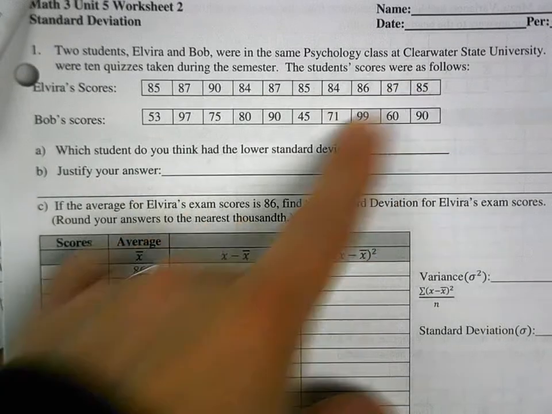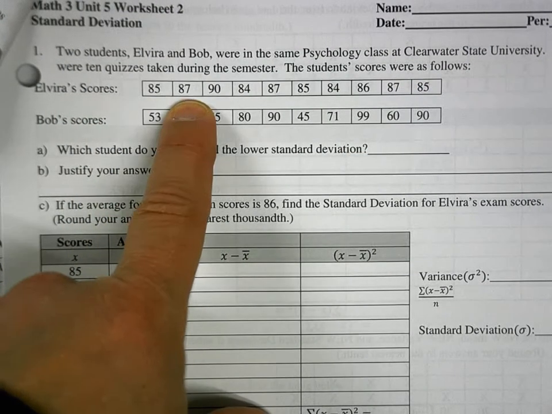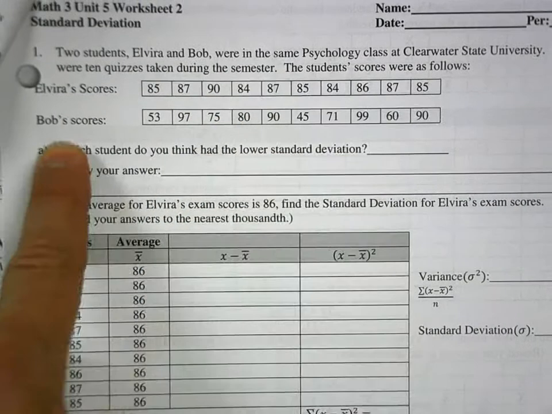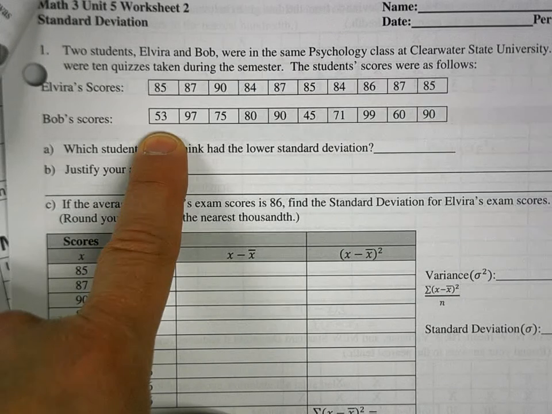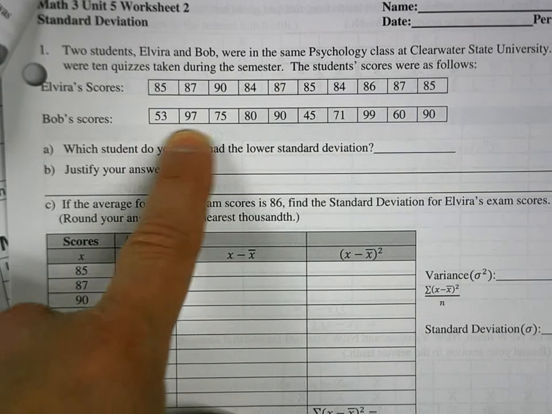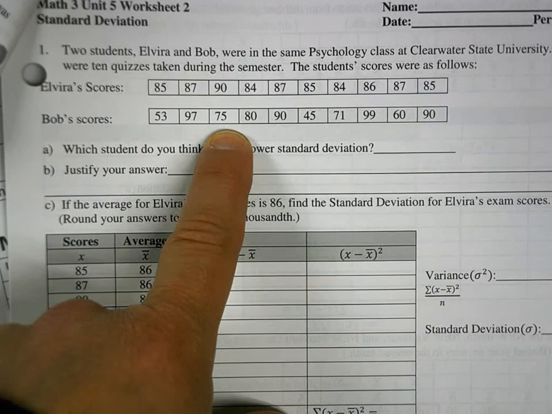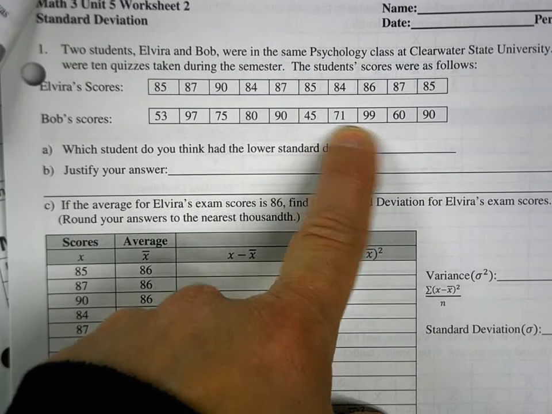Elvira's scores are 85%, 87%, 90%, 84%, 87, 85. Good old Bob failed his first quiz, 53%. But then the comeback kid got a 97, 75, 80, 90, 45, 71. Aced it.